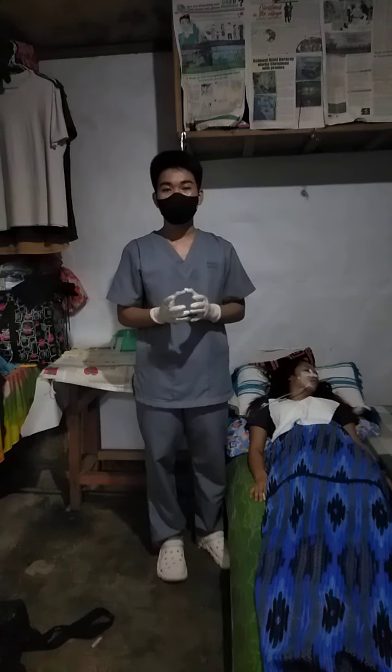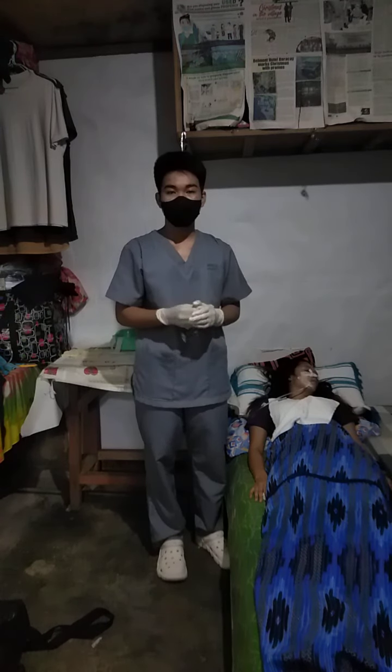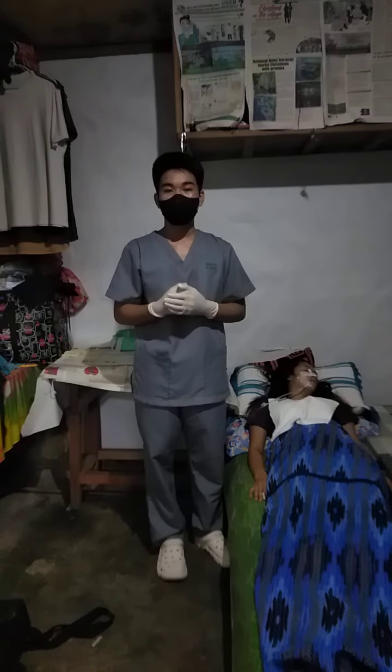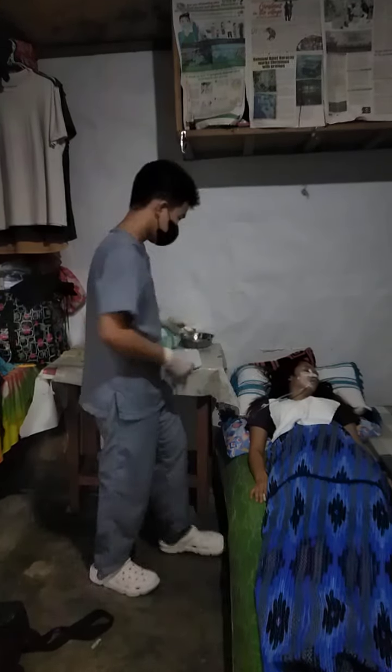Then remove equipment and return the patient to a position of comfort. Then remove gloves, raise the side rail, and lower the bed. Then lower the side rail.